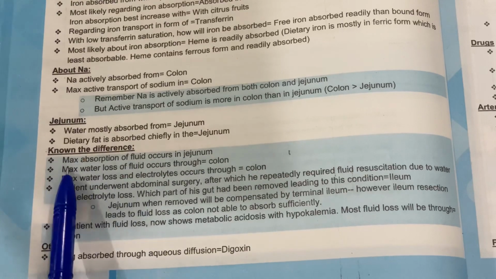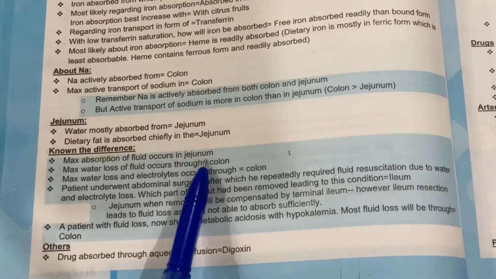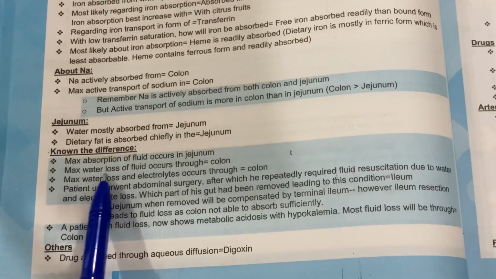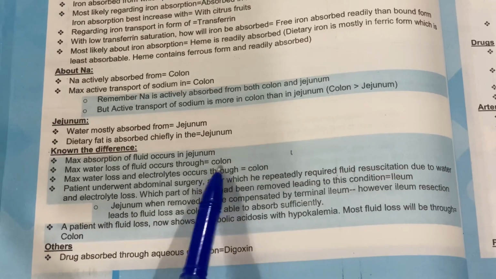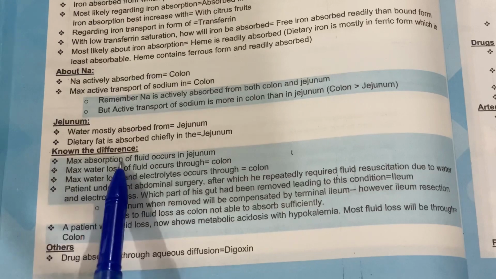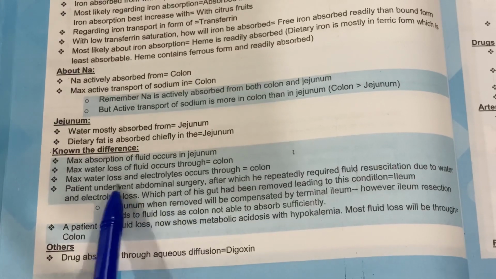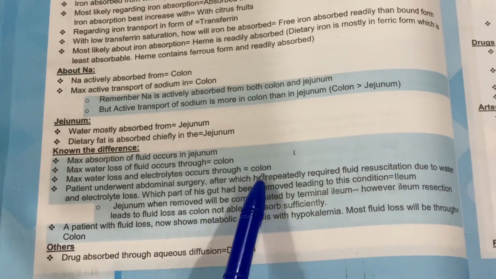Know the difference. Maximum absorption of fluid occurs in the jejunum. Maximum loss of water and electrolytes occurs through the colon.